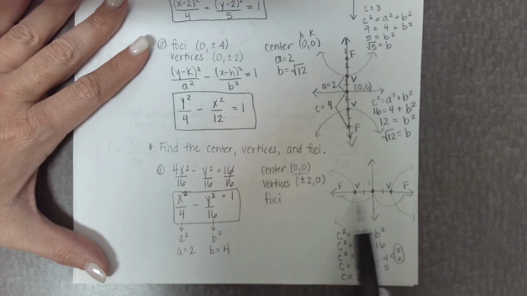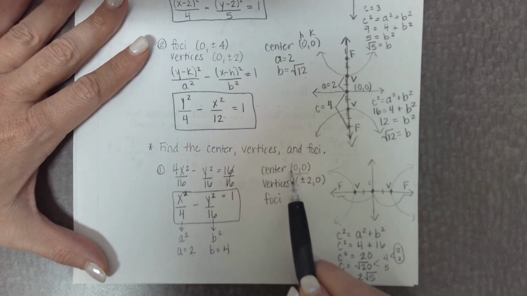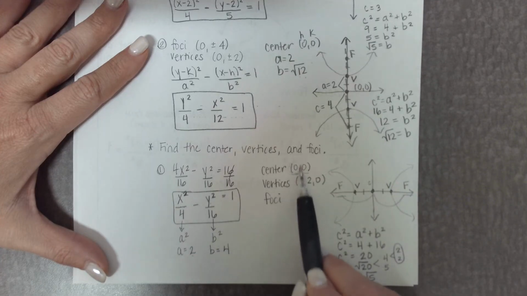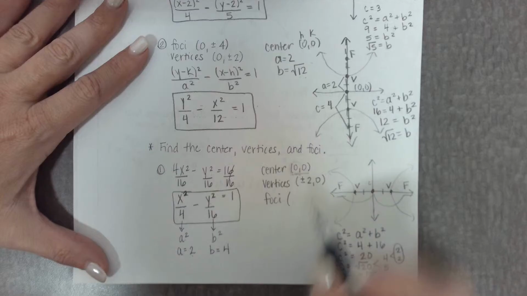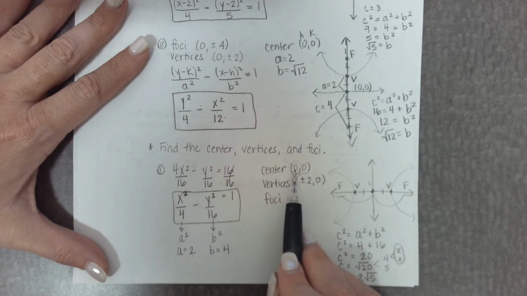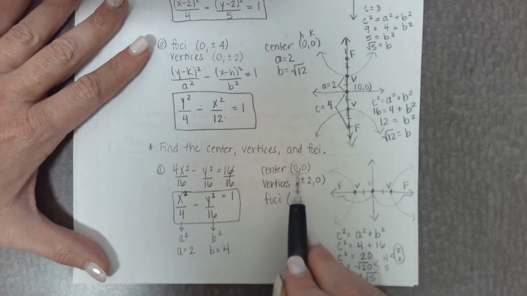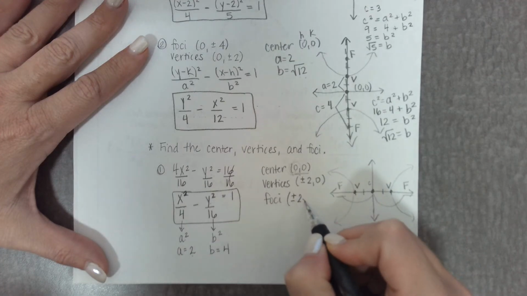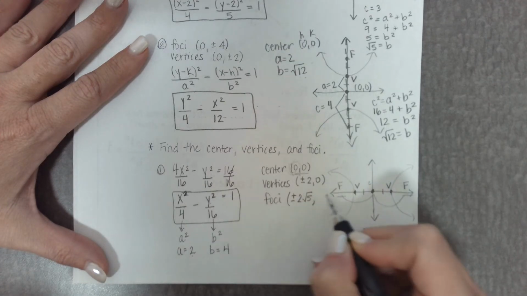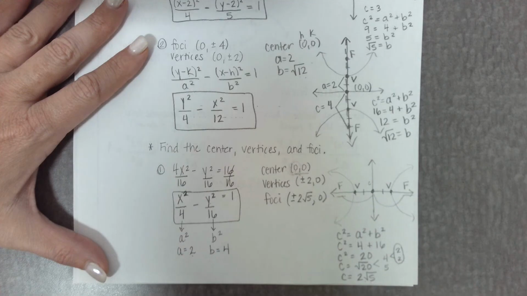Since we're moving horizontally, not vertically, it's taking the x value of our center and adjusting it by 2 square roots of 5. So the way we're going to write that is we're taking this 0 and we're going 2 square roots of 5 left and right. So it's plus or minus 2 square root 5, and then 0.